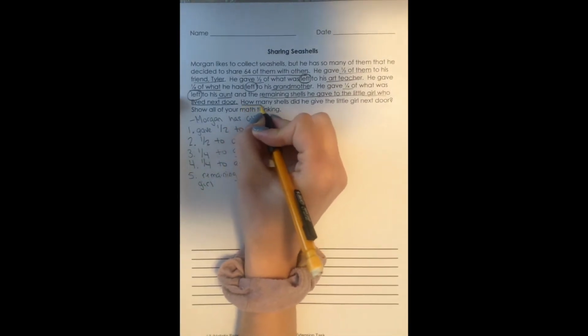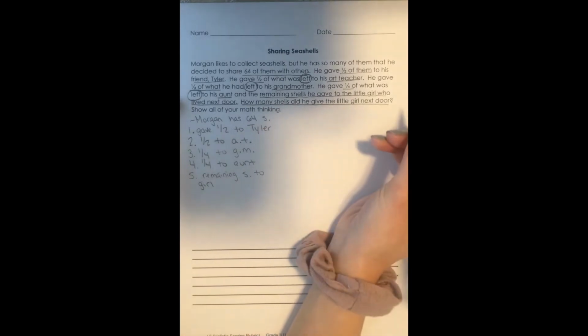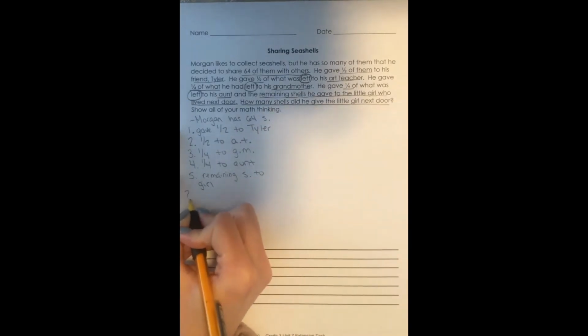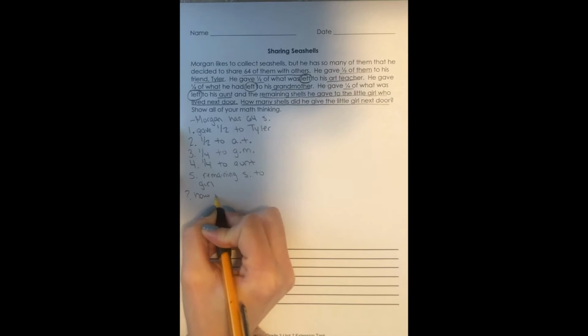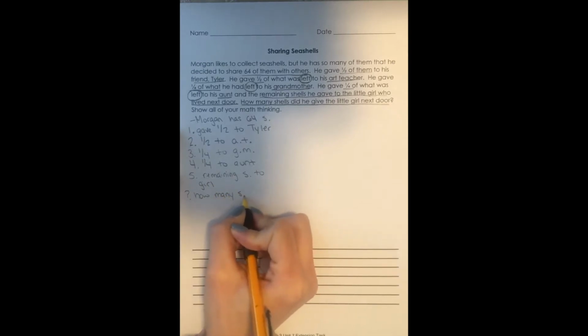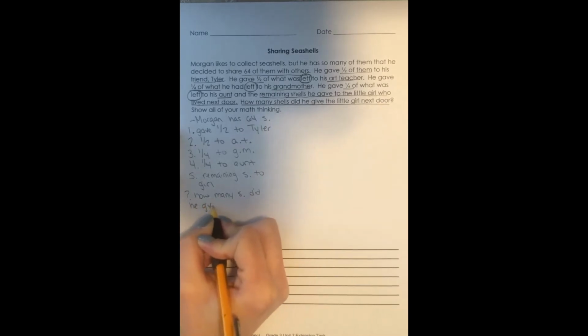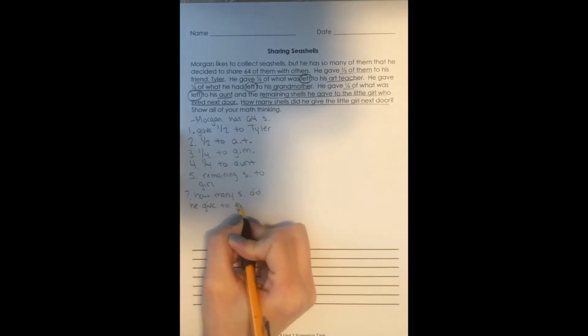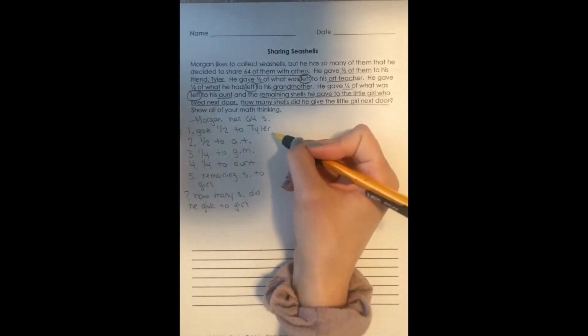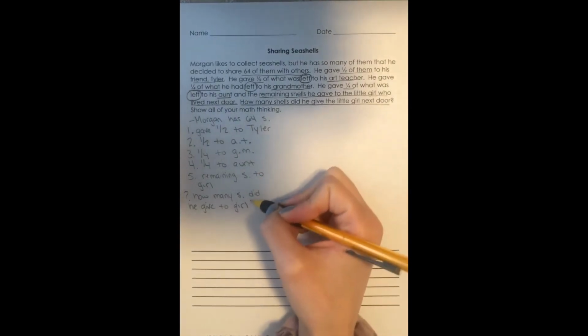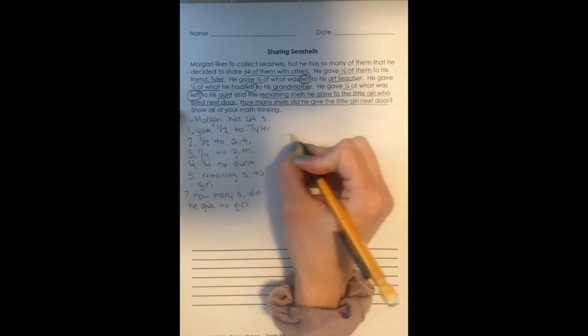My question is, how many shells did he give the little girl next door? So my question is, how many shells did he give to girl? And notice how I'm not writing really complete sentences, just taking quick notes of the important parts. So how I'm going to figure this out is I see that it's different steps that he took. So I'm going to make a table to keep it organized of all the steps that he took.